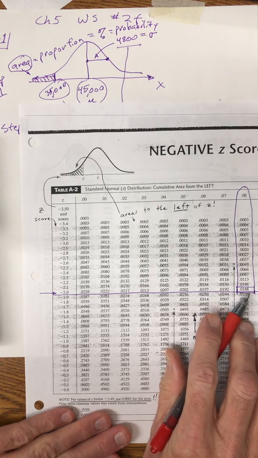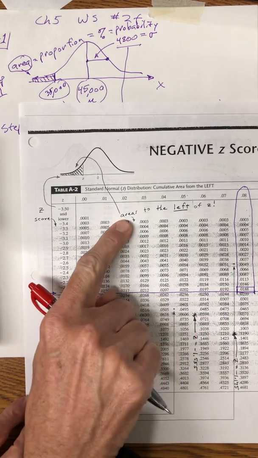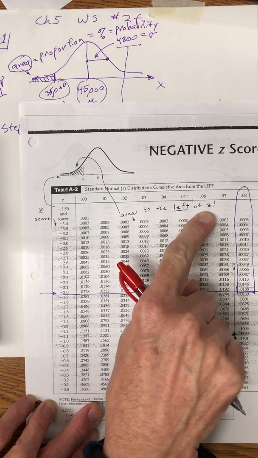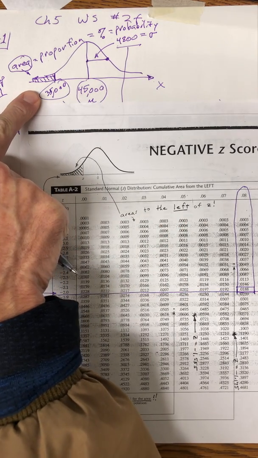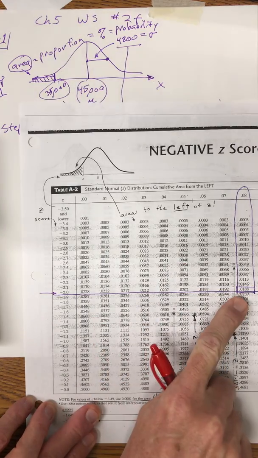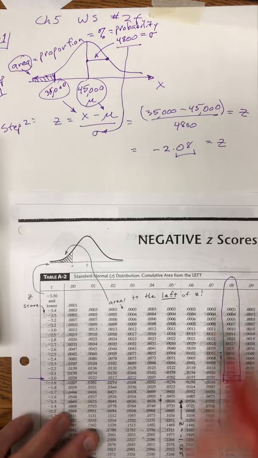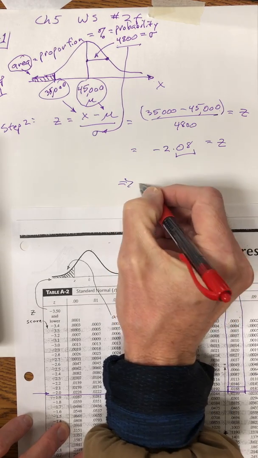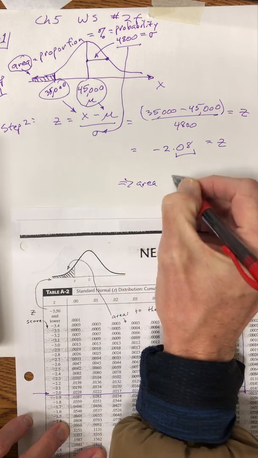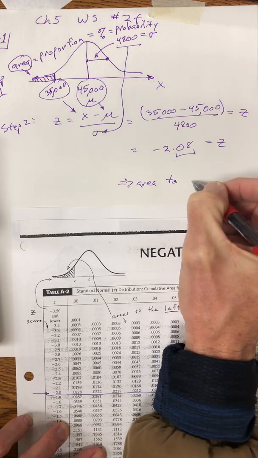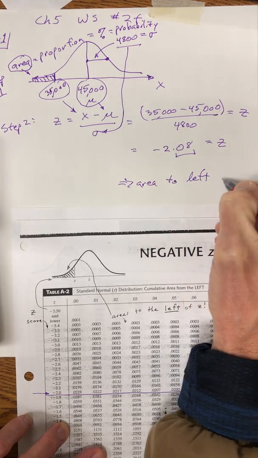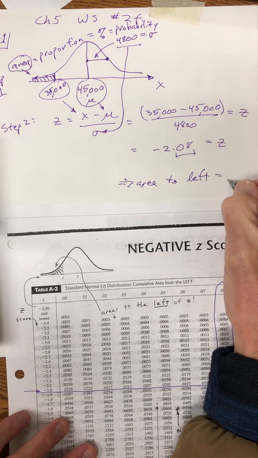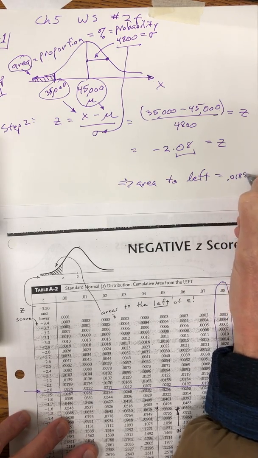And it's 0.0188. And notice it says these numbers in here are the areas to the left of Z. So we're looking for the area to the left of Z. So this number right here tells us what it is. So this Z has an area to the left equal to 0.0188.